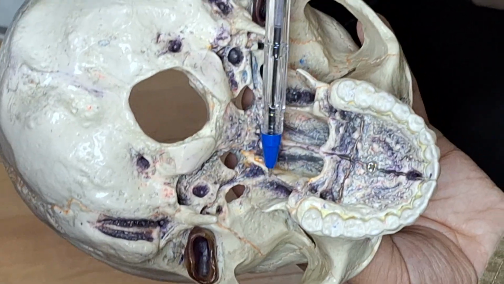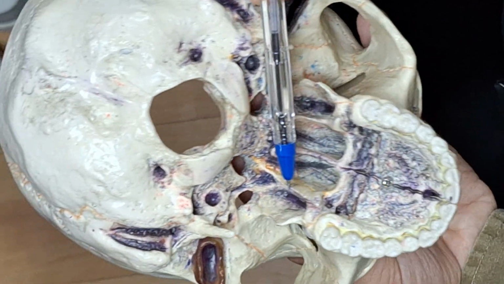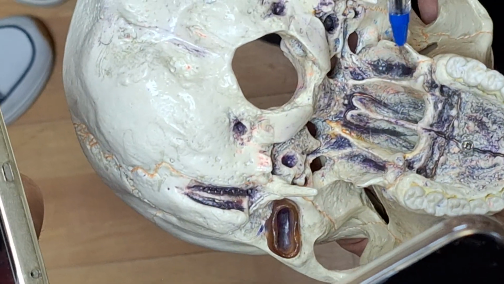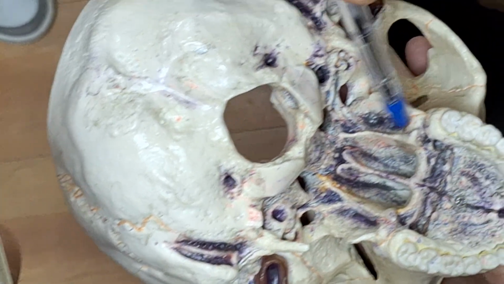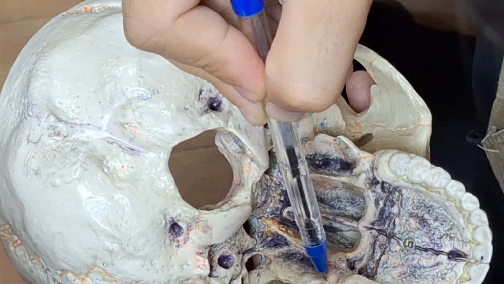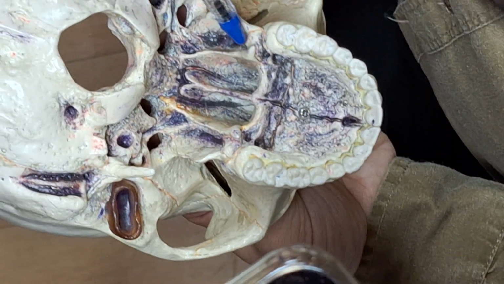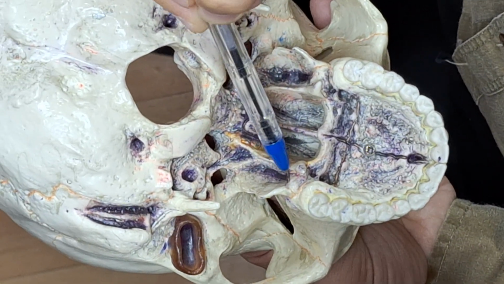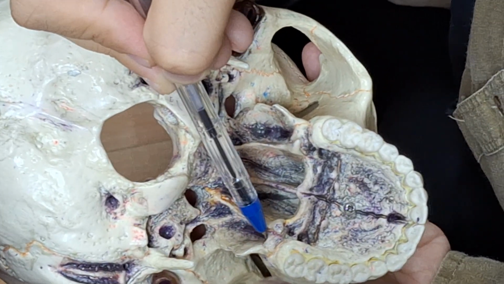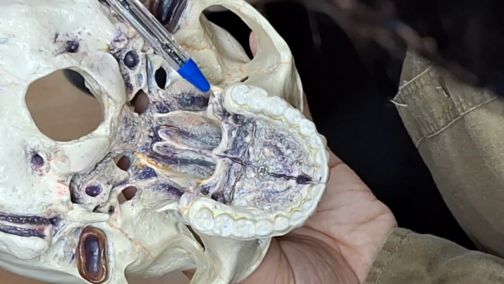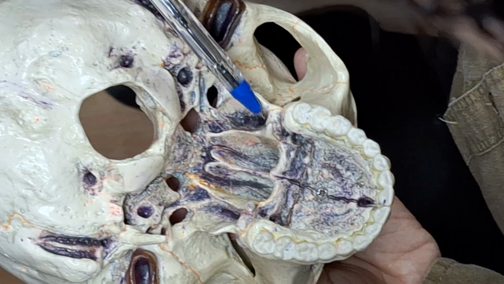Between the medial plate and lateral plate, at this area we have a fissure. Medial, lateral, this fissure. Look at this fissure. This is named the pterygoid fissure. The pterygoid fissure is covered by this process, the pyramidal process of palatine bone, which fills the pterygoid fissure.